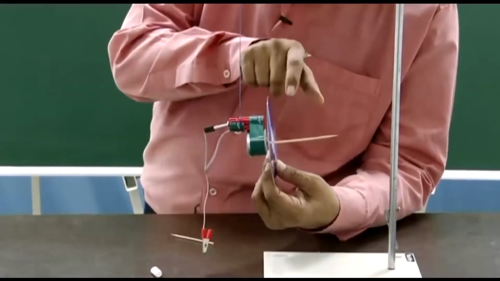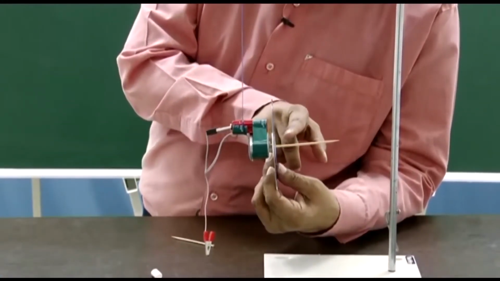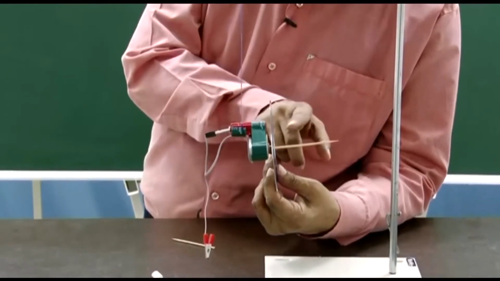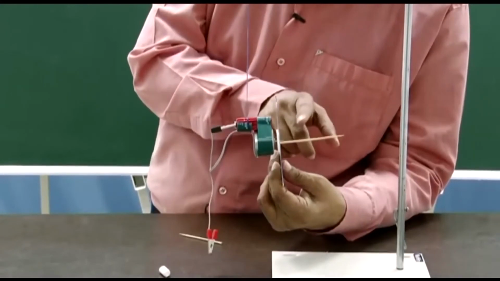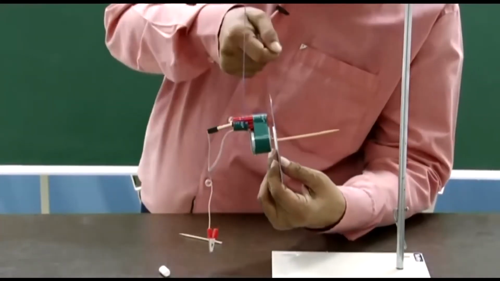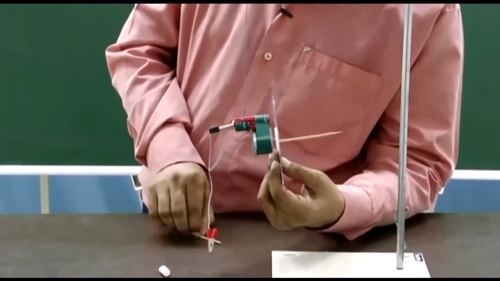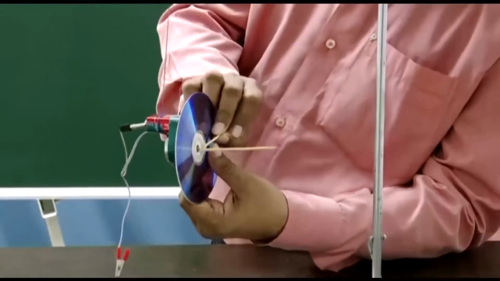Since it is spinning fast, there is already a large angular momentum along this axis. So, that L is already there. Then you have a torque towards me, which is in this direction.